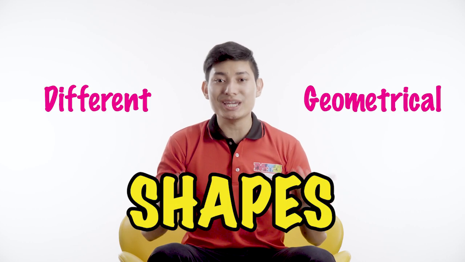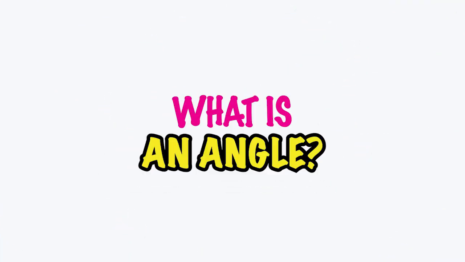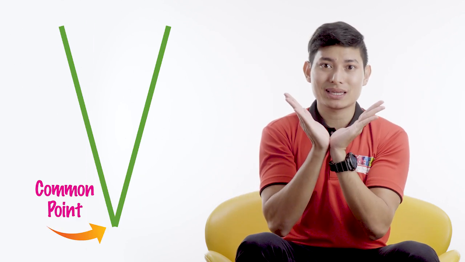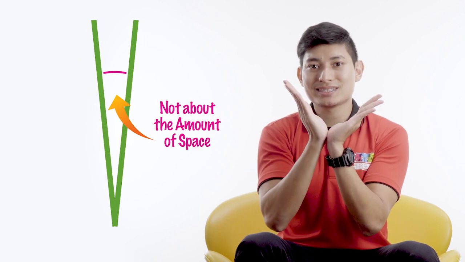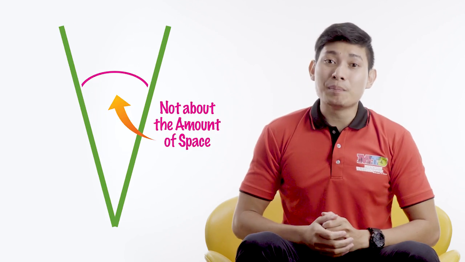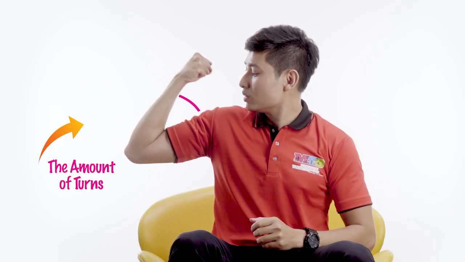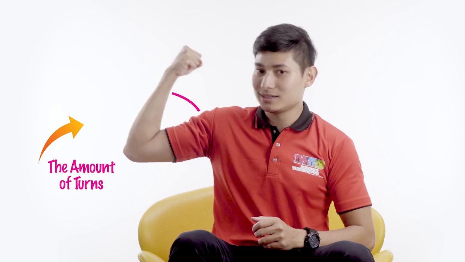Great! We have identified everyday objects in different geometrical shapes. Now, hold on a second. What is an angle? Well, an angle is formed when you have two straight lines meeting at a common point. It is not about the amount of space. It is about the amount of turns when the two lines meet each other.